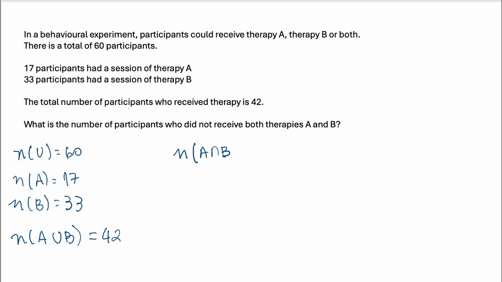But that's not what I'm asking for. I'm asking for people that did not receive both. I don't want the number of people that received both therapies. I want the number of people that did not receive both therapies. So I want the complement of this intersection operation.